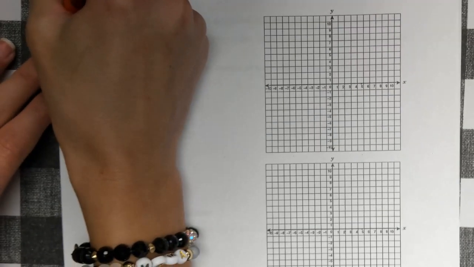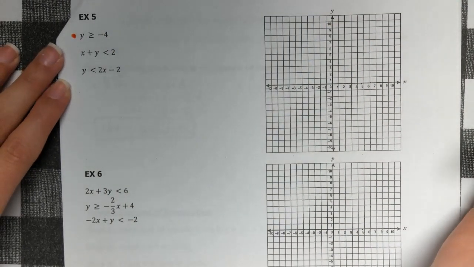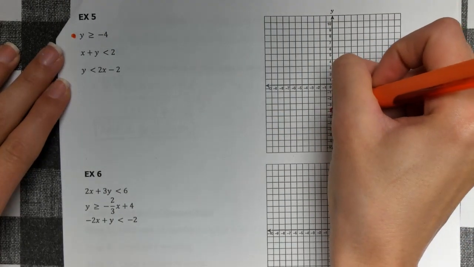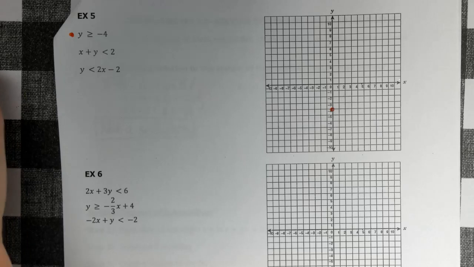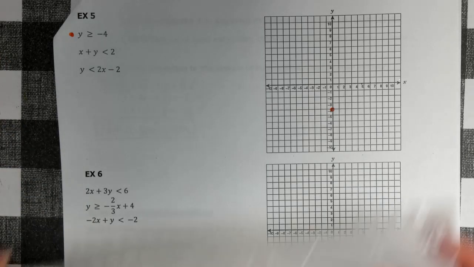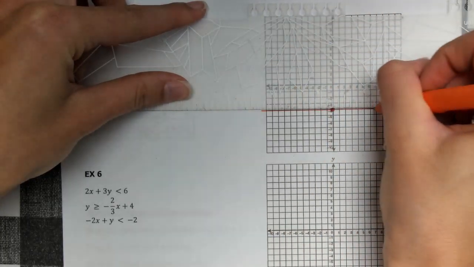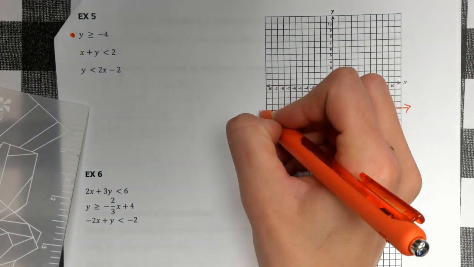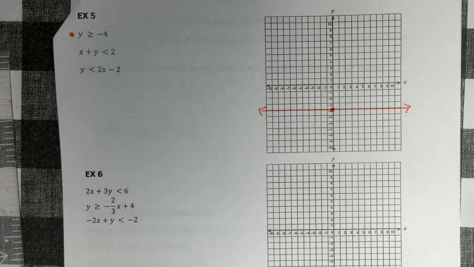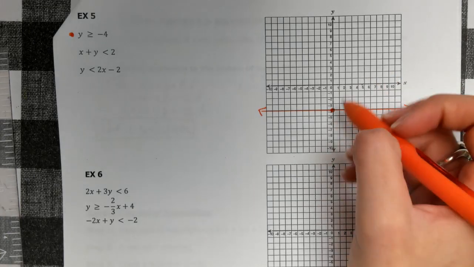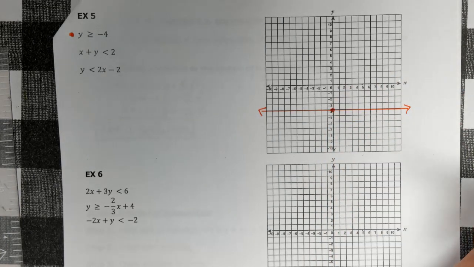So example 5, we've got y is greater than or equal to -4. So that's going to be another horizontal line passing through -4 on the y-axis. Dashed or solid? Above or below?